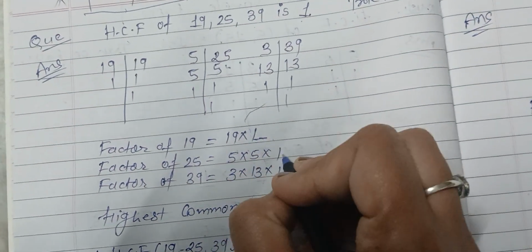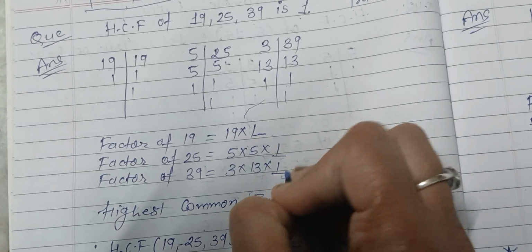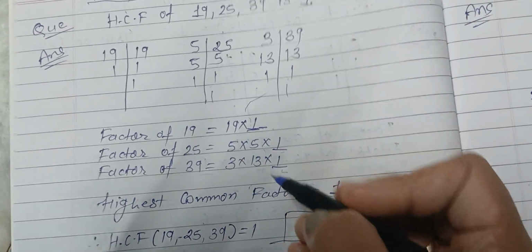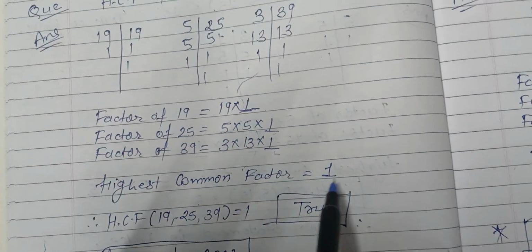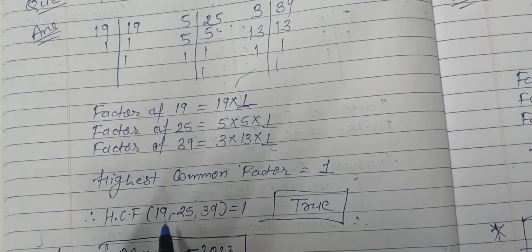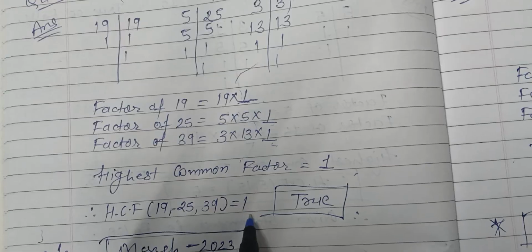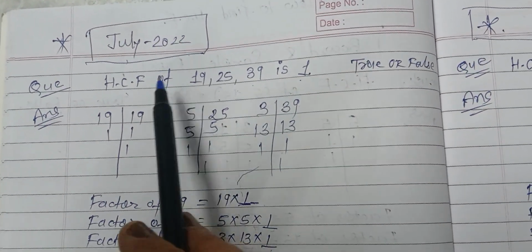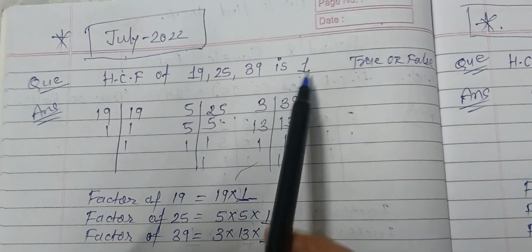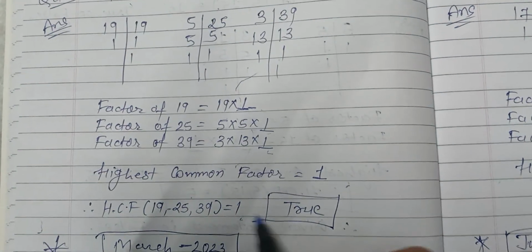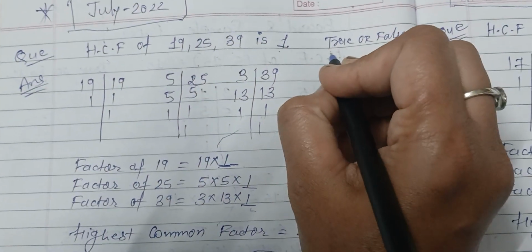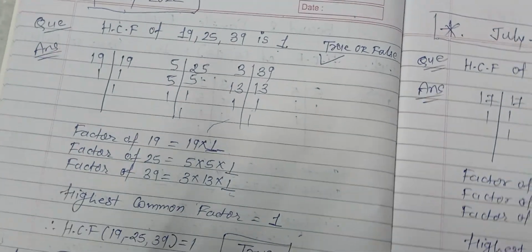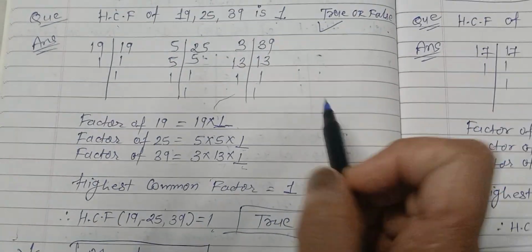1 is common, right? This is the 1, this is the 1, and the 1 is common here. So the highest common factor is equal to 1. Therefore the HCF of 19, 25, 39 is 1. This is the same as given in our question itself. The HCF of these three numbers is 1. Therefore we can see that this is a true statement. So you can directly get the 1 mark by marking True as the final answer.